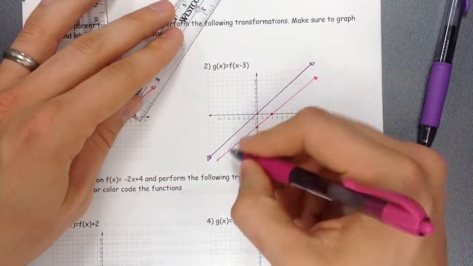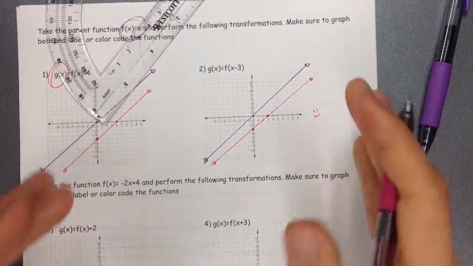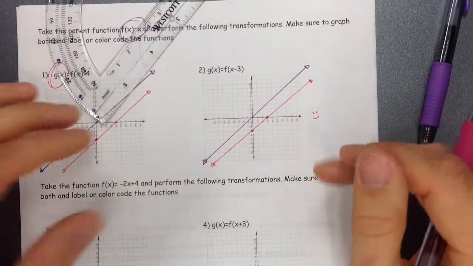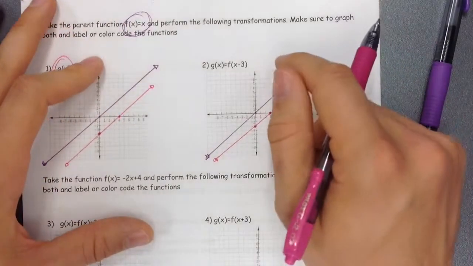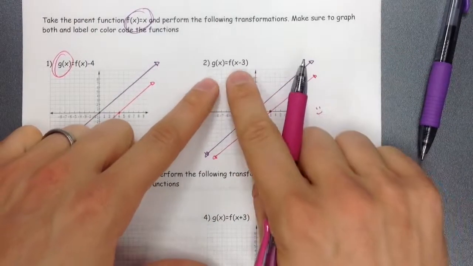Now, this scale's a little bit off, but that's okay. Anyway, it should be parallel. The fact that our x's are a little bit scrunched and our y's are not is going to make them not parallel visually, but they will be actually.